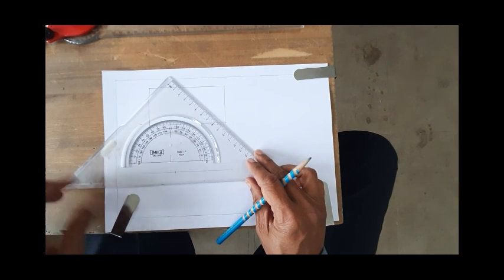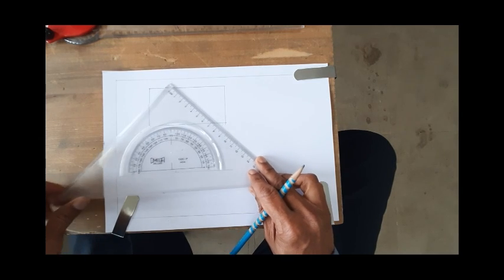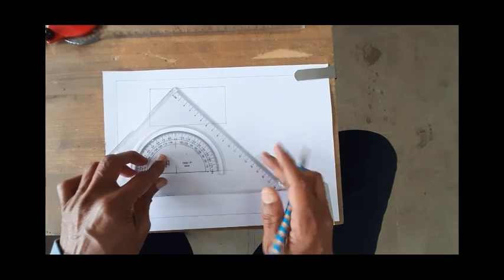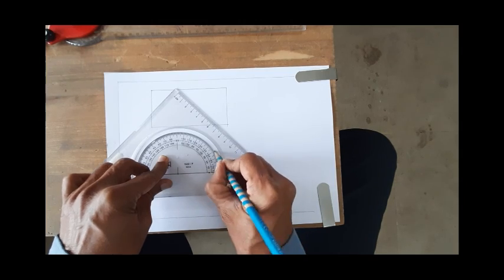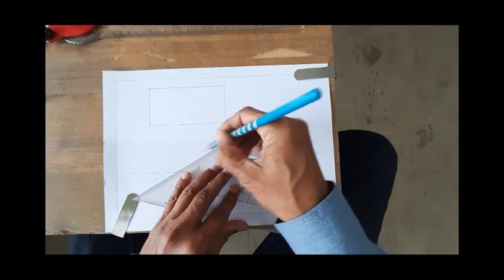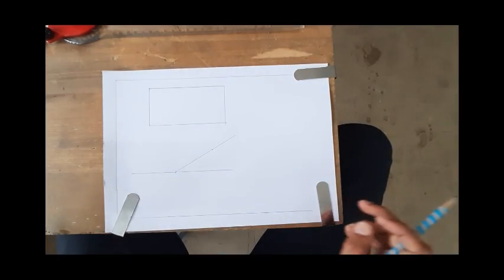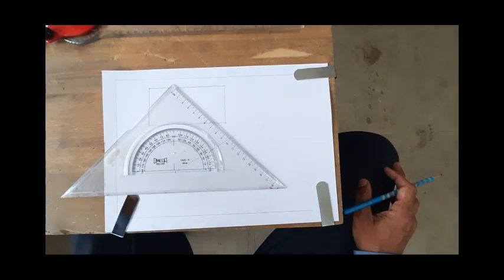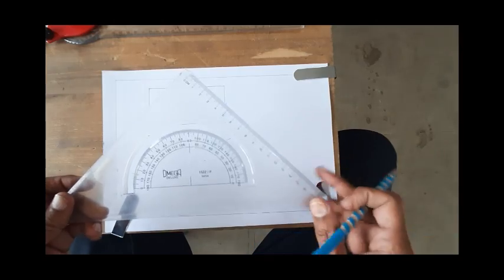Then one usual method that we have already learnt in our school days is to use the protractor. So the protractor can be put here, and then at the 30 degrees you can mark the point, and then join this. Okay, so that this line becomes inclined at 30 degrees. Similarly, 45 degrees can be drawn like that. But if you have the drafter, you need not even use this protractor.